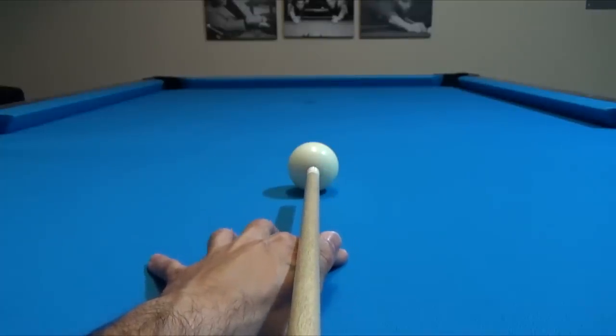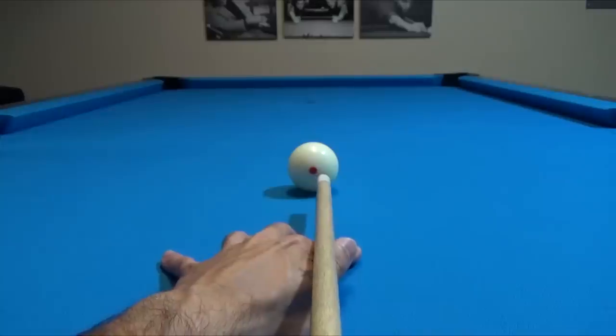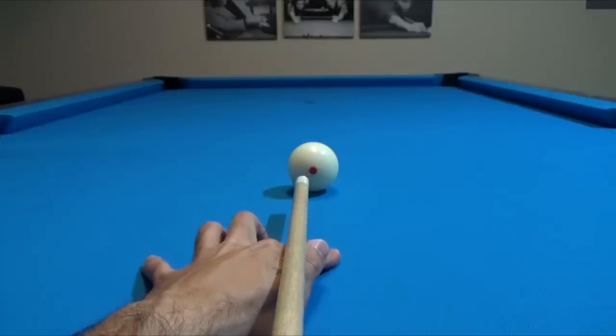For starters, I would probably recommend using backhand English. So what you would want to do is aim your shot using just a center ball hit. And then before you shoot, apply the type of English that you want to have. Take a few practice strokes and then shoot the shot. But then as you get better, you're most likely going to want to switch to using front hand English.